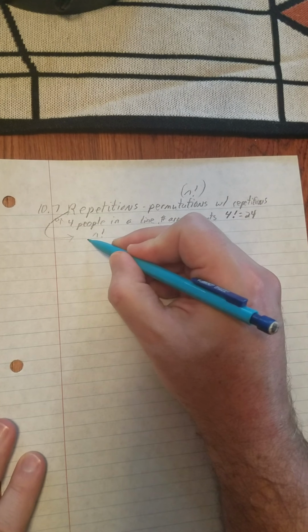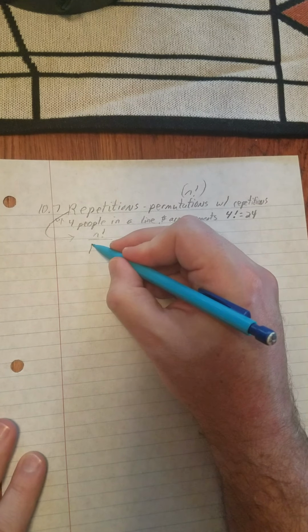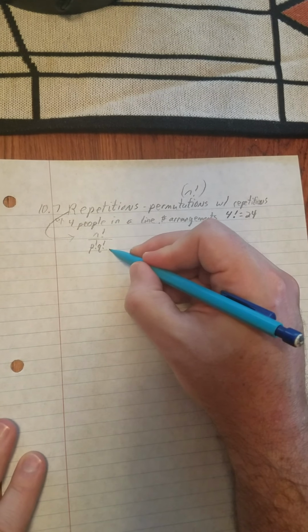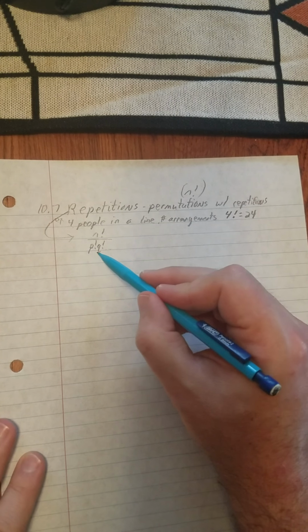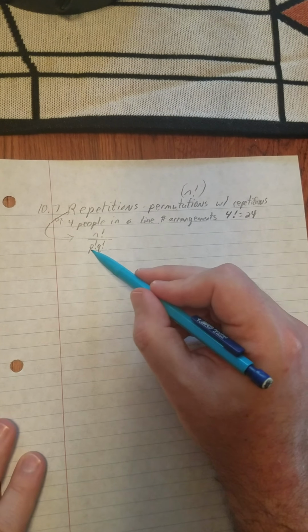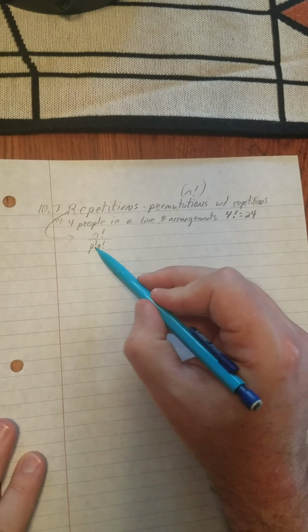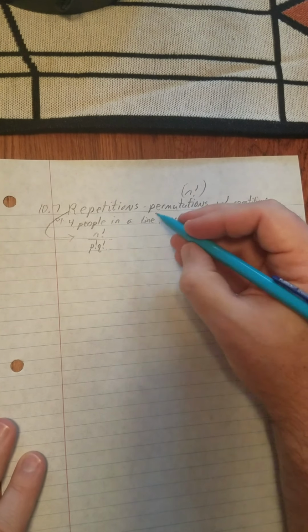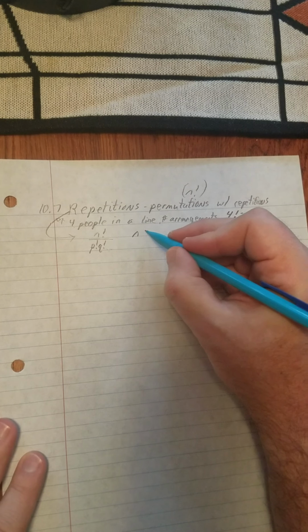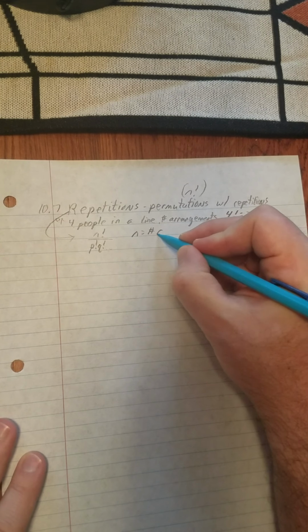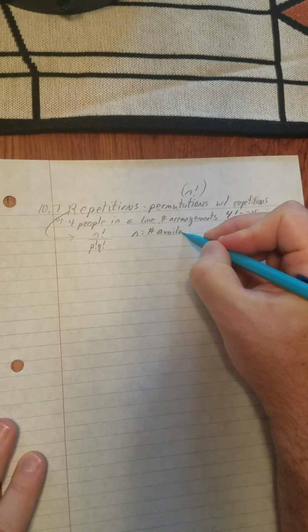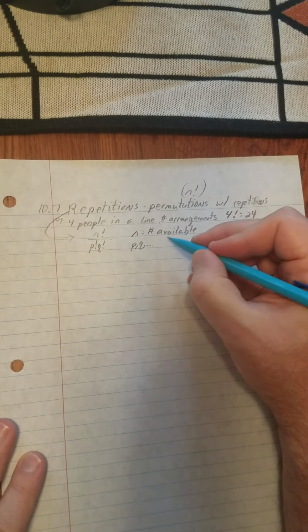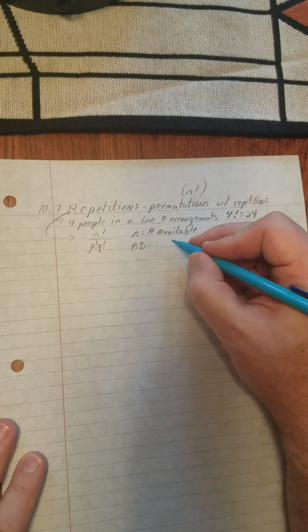it's still n factorial, but at the bottom, any letter that repeats or anything that repeats would go at the bottom. That doesn't mean there's only 2 things. There could be 5 things down here, but usually books will just write 2 letters down there. But you'll see once we do an example. N again represents the number available. P, Q, and any other letter would represent repeated items.